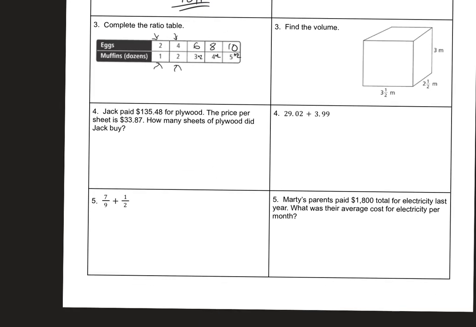Number 4, Jack paid $135.48 for plywood. The price per sheet is $3.84. How many sheets did he get? We're going to divide. Or I'm just going to multiply and guess. Somebody suggested I try 4. I'm going to try that.